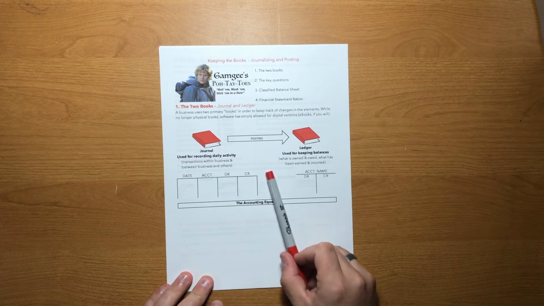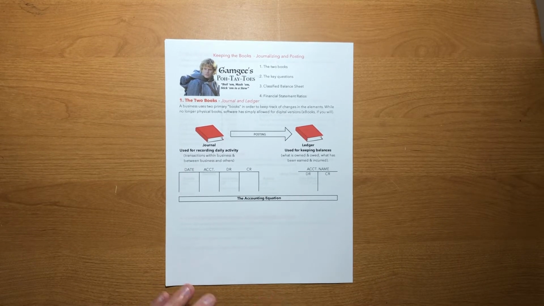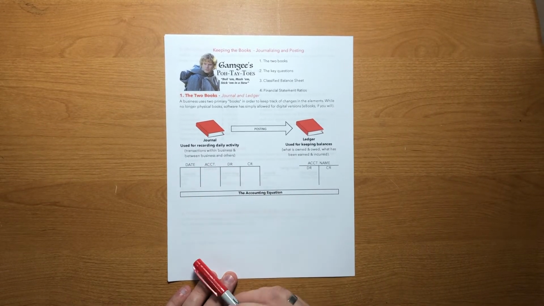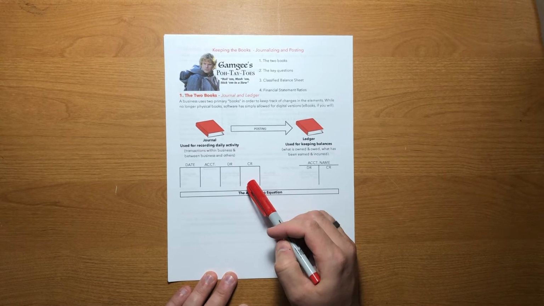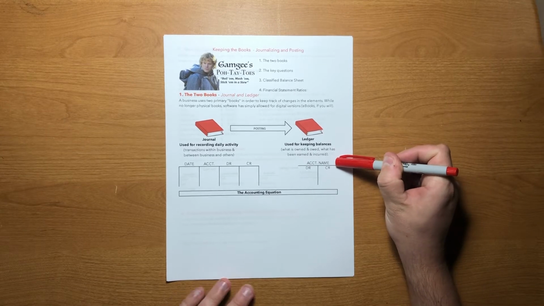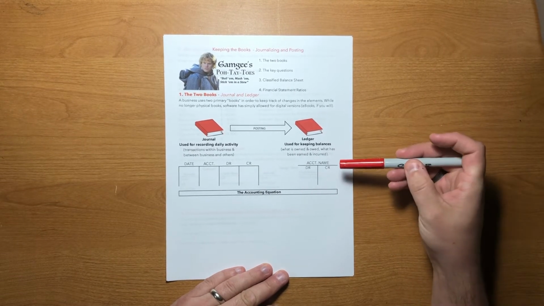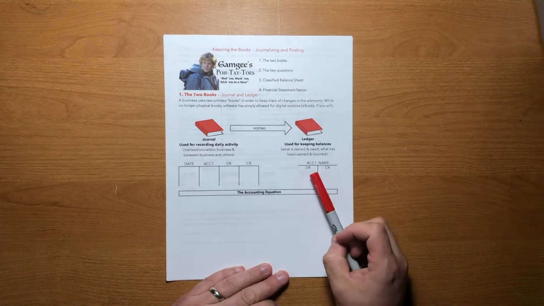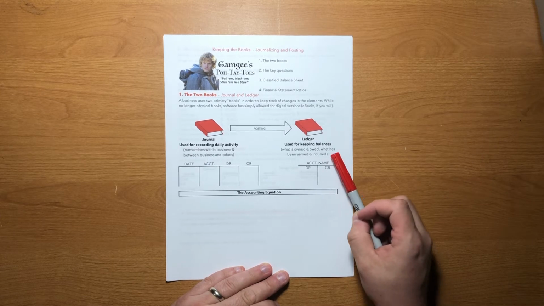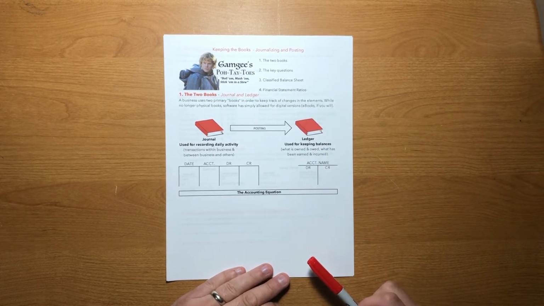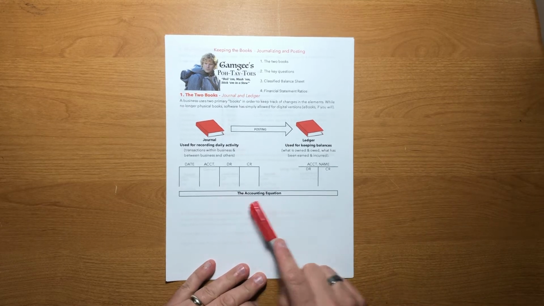The journal that we're going to use for our purposes is very simple. We have a column for the date, a column for our account, and a debit and a credit column. We'll talk about this in a second. The ledger that we're going to use is fairly simple. Each account, each element that's in our ledger has to have a place to show increases and decreases. So we have to have a column for debits and credits, and we have to know what increases and what decreases that account. So let's take a look again at the accounting equation.